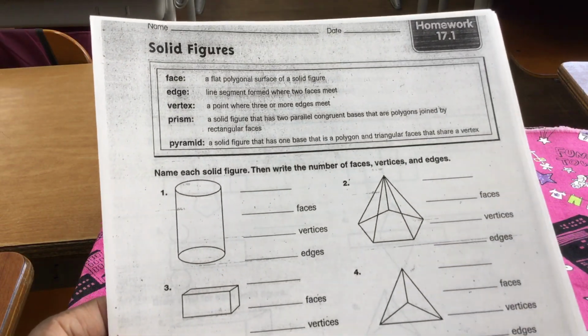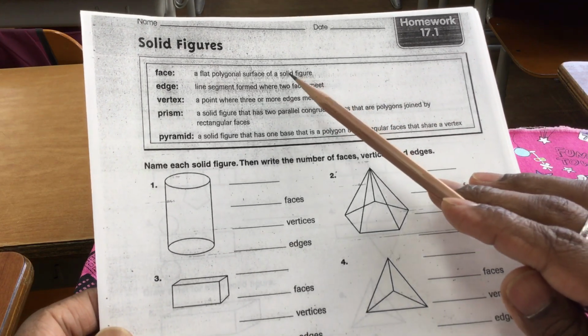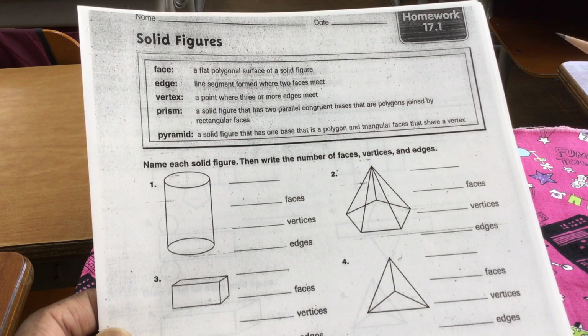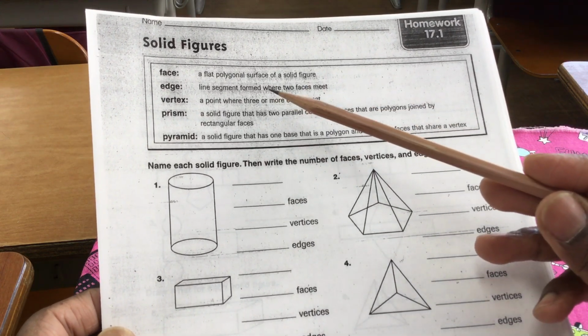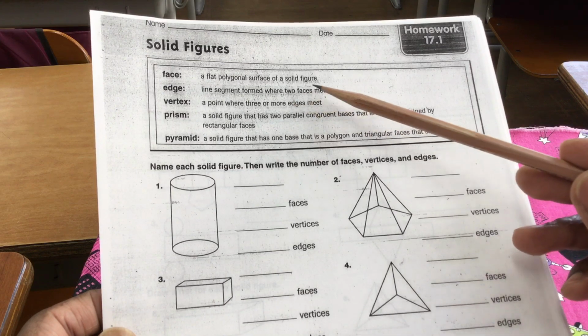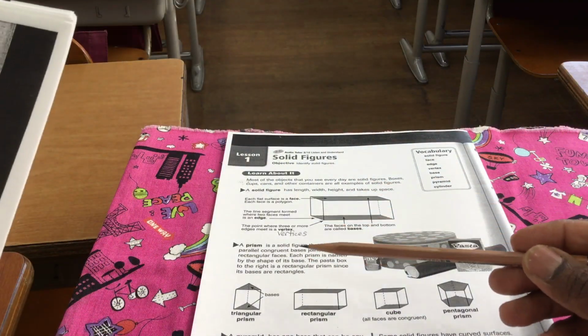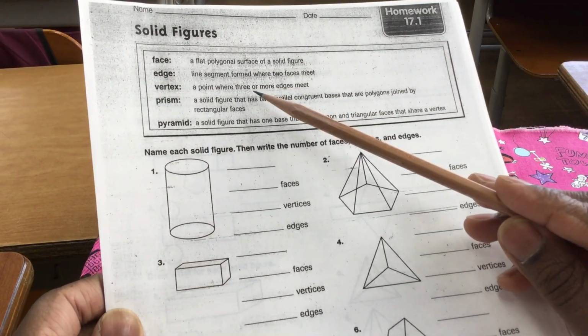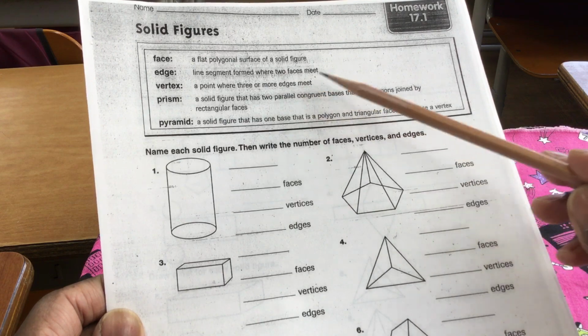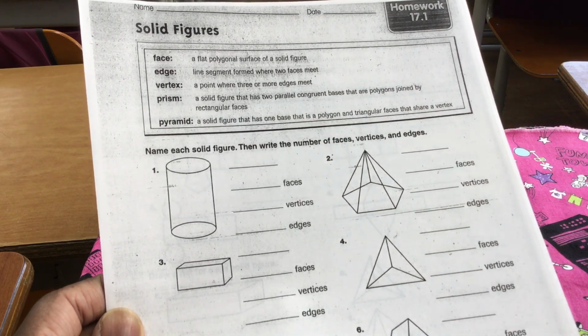For the face, it says a flat polygonal surface of a solid figure. An edge. It's a line segment formed where 2 faces meet. Remember, you have all of this in your notes already, right? A vertex is a point where 3 or more edges meet.